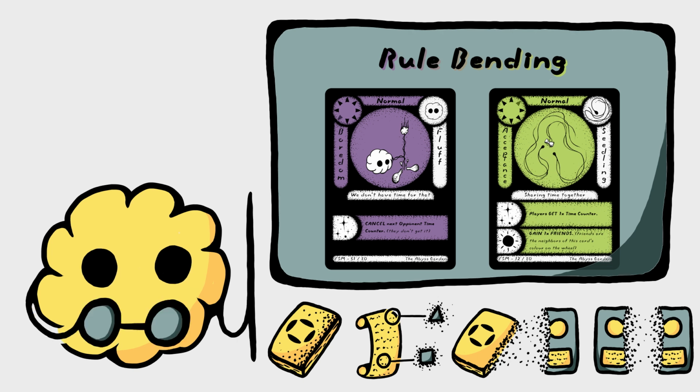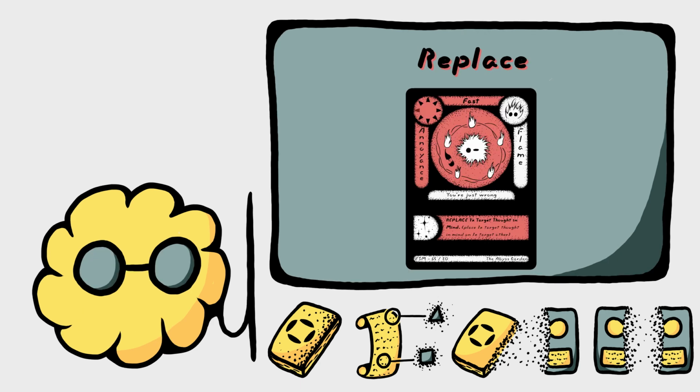The introduction of a second set also made us take a look back at some of the mechanics that didn't make it the first time around. One of these was replace, a keyword that fits really well with the rage triad and allows you to move a thought onto any other one in the mind, effectively kicking this other one out of the game.